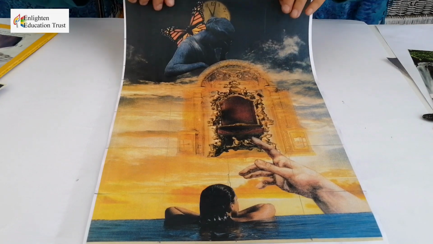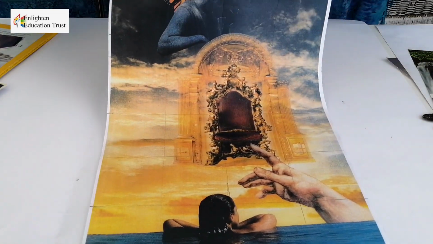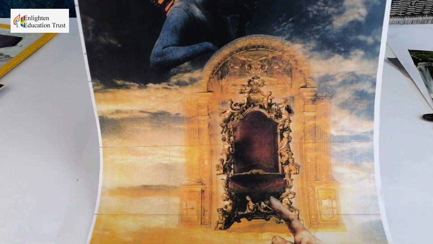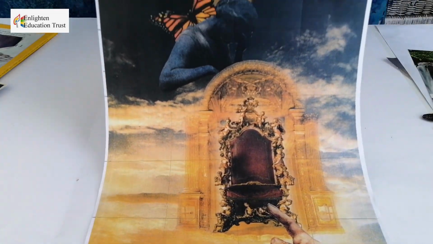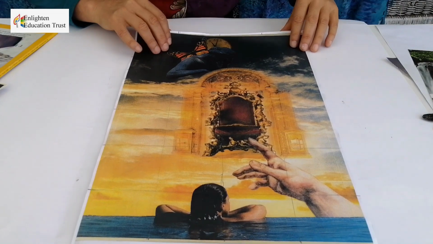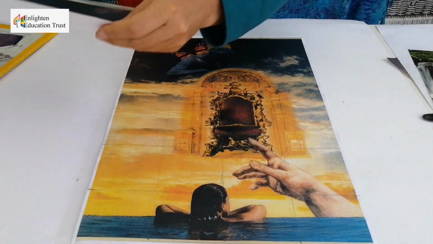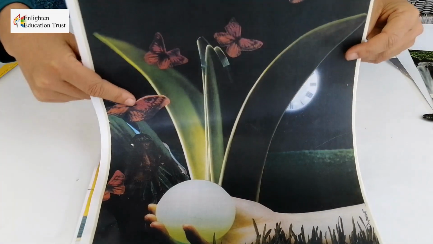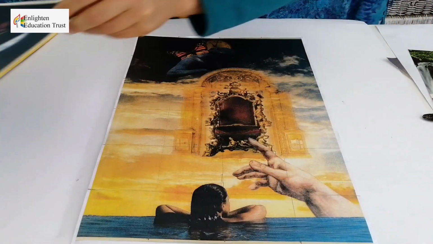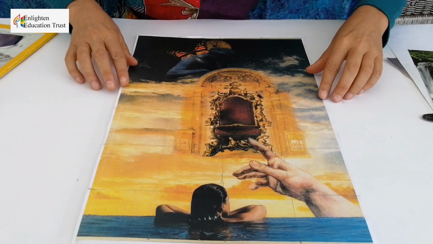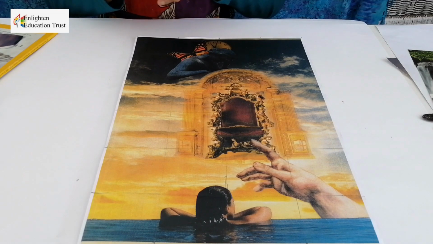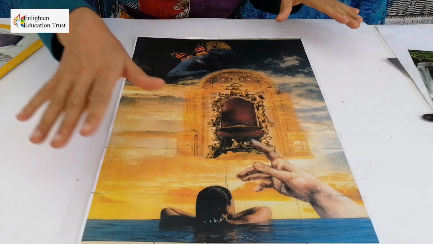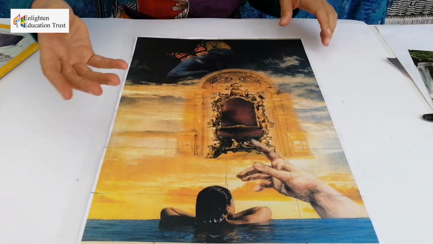So for example, if the wall is rectangular, then the paper needs to be rectangular. If the wall is more square, then the paper needs to be square. So that is very important. And the next thing is how to start, how to go about beginning this collage. And I'll talk a little bit later about how to transform it into a mural.